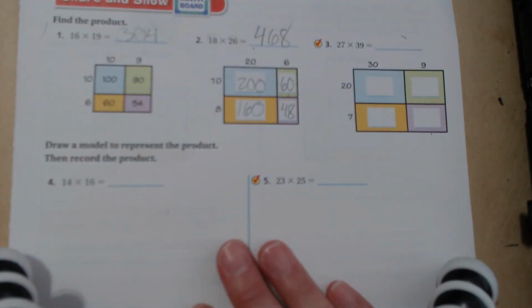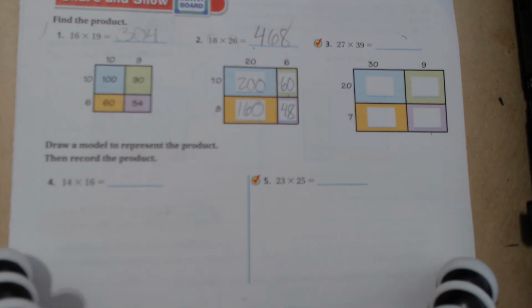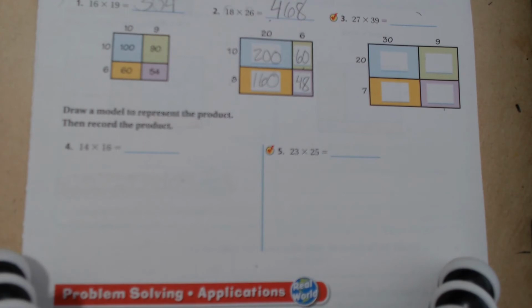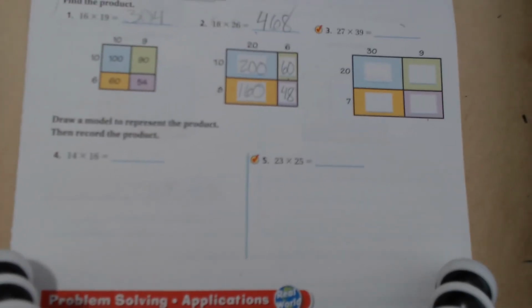Okay, your turn to pause. Try the next few on your own. When you get down here, you're going to have to draw your block array. If you get stuck, go ahead and unpause and come back, and I will be working through the problems right here. Welcome back. Did you get stuck? That's okay. It happens to the best of us.